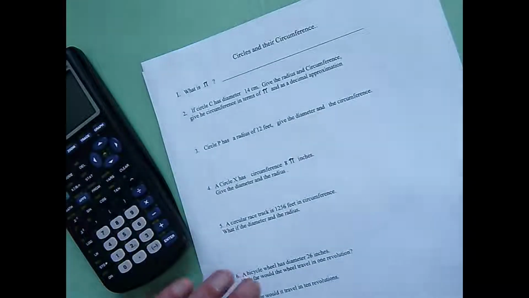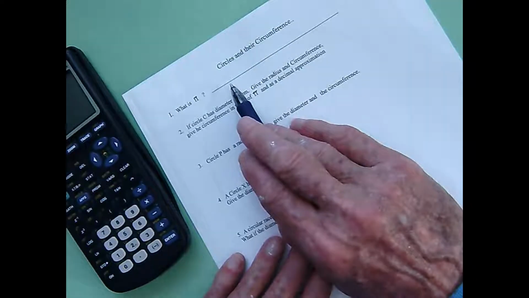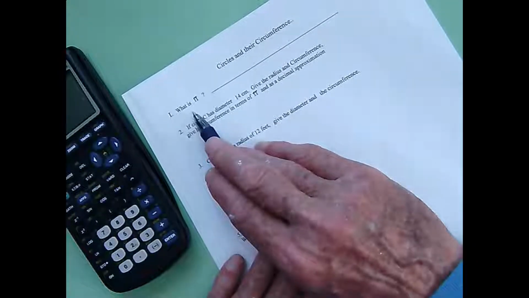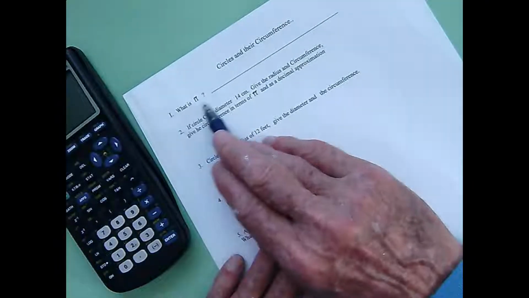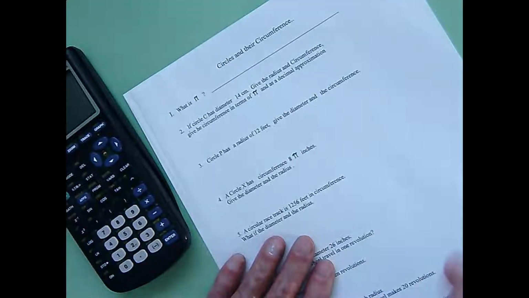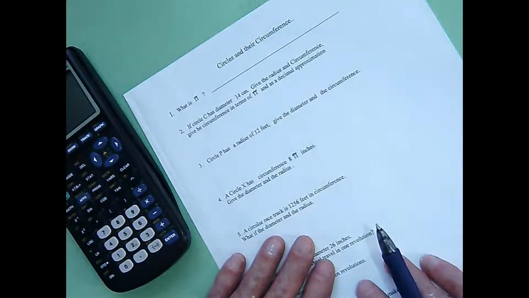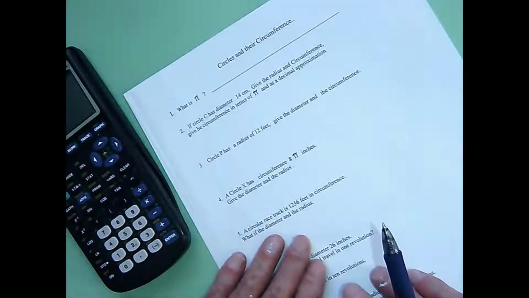Hi everybody. For the next little while we're going to talk about circles and their circumference. It starts off with a pretty good question. What is pi? I just want to use that for the symbol for pi. And let you tell me, what do you think pi is? And I don't want you to tell me 3.14 or 3 and 1/7. Those are okay approximations of pi, but let me show you something I've been thinking about.